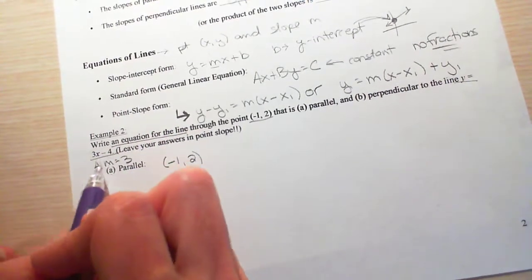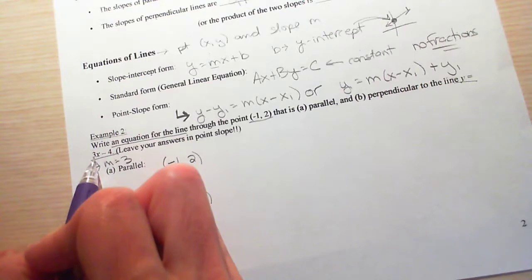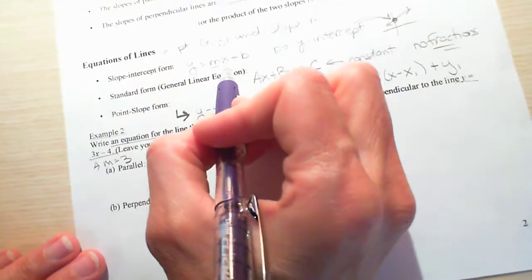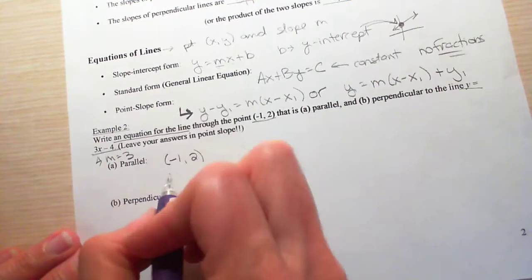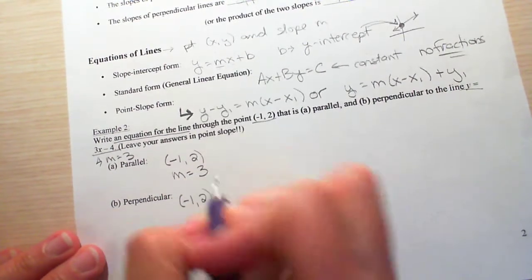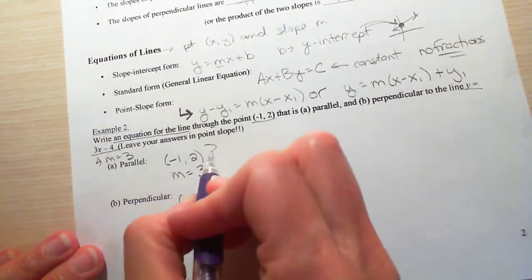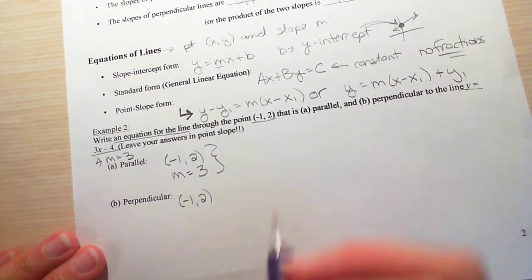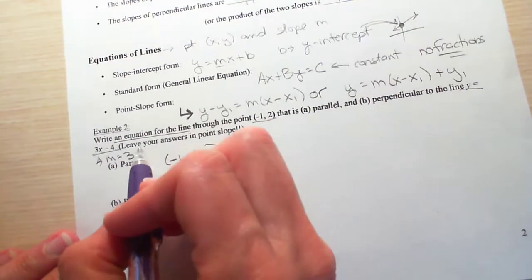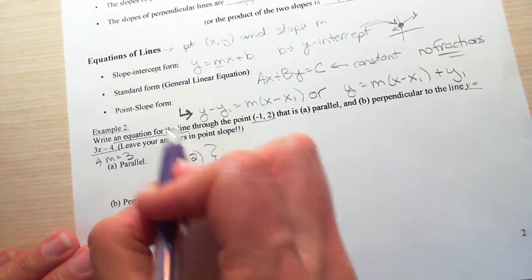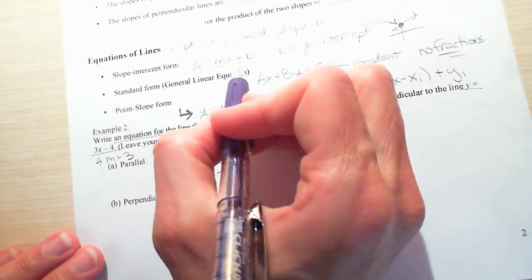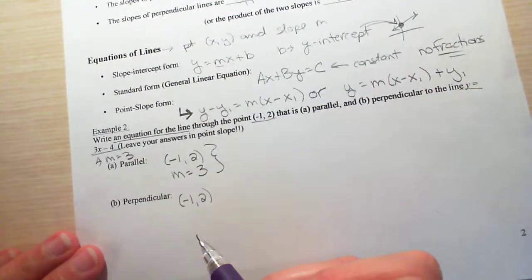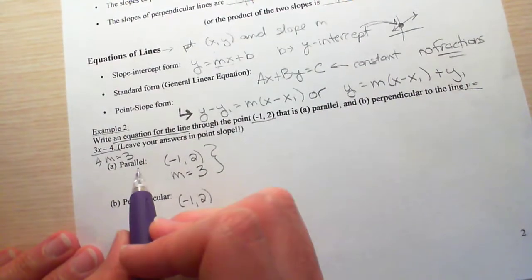It's in slope-intercept form. The coefficient of the x is my slope. So a line parallel to it would also have a slope of 3. So there's my point and my slope. So I can write my equation in point-slope form because I'm given the point and the slope. I don't know the y-intercept, so I can't use slope-intercept form. Point and a slope, you have to use point-slope form.